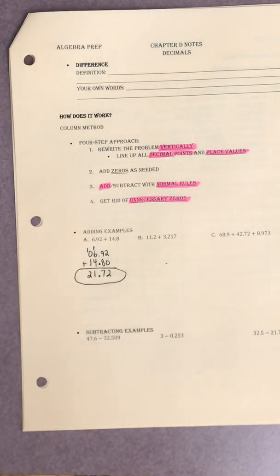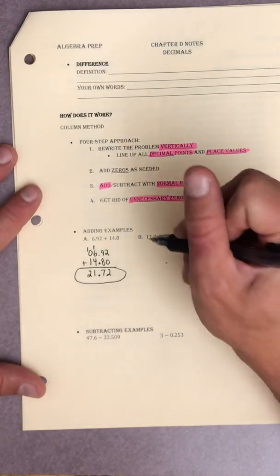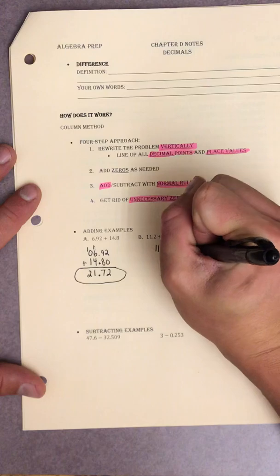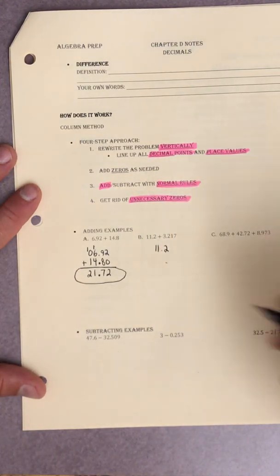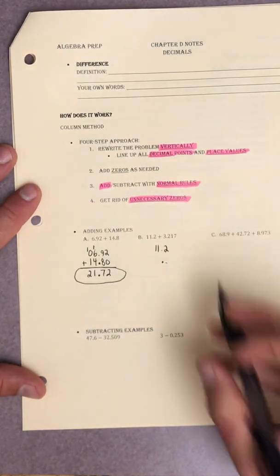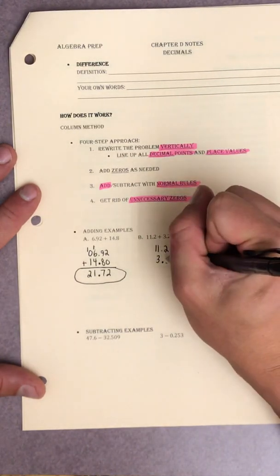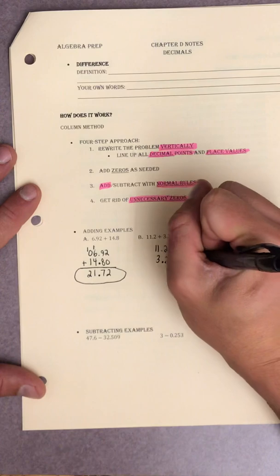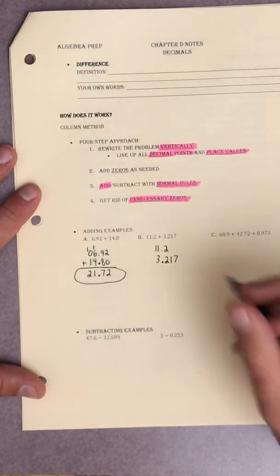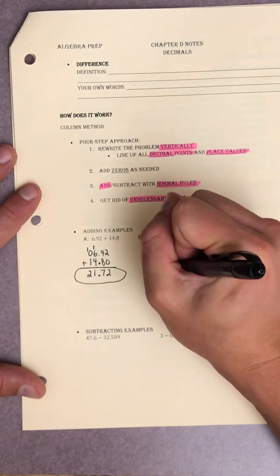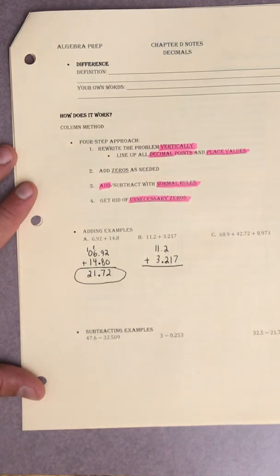So again, first thing, let's rewrite the problem vertically, lining up all decimal points and the place values. So I'm going to start with 11.2, and then I'm going to line up my decimal place on my second one. I see that there's a 3 to the left of that in the 1 spot. I see that 2's to the right of the decimal place, and then a 1, and then a 7.